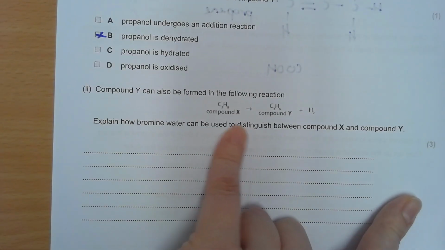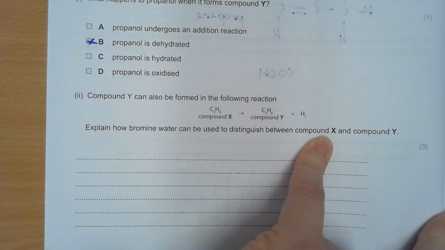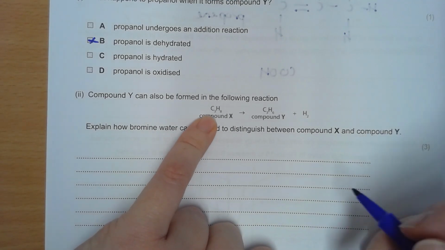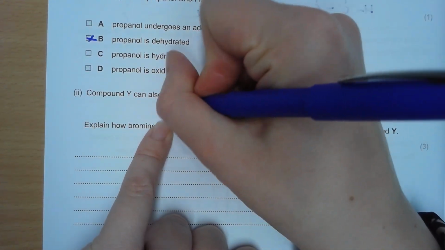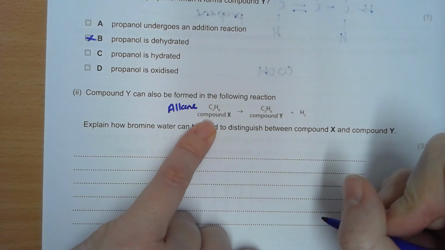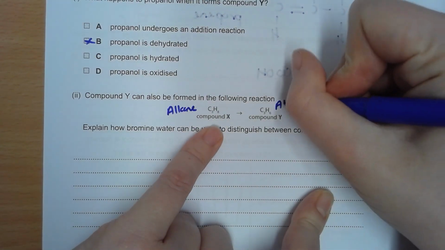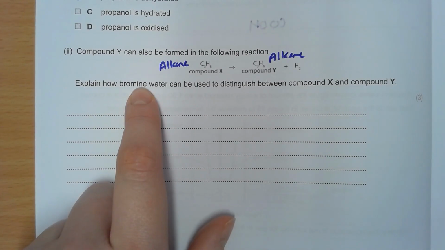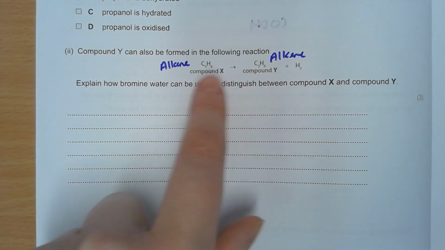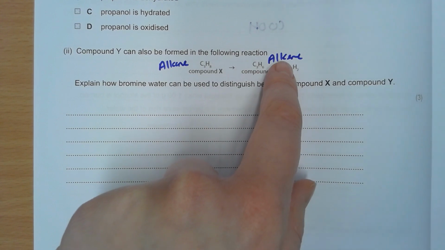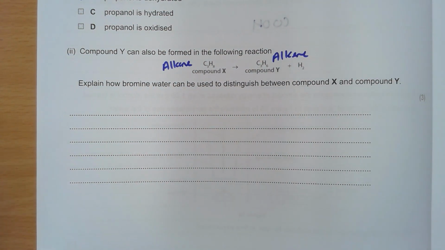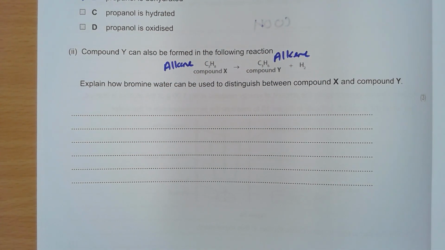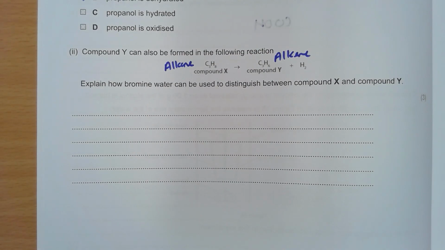Compound Y can also be formed. Explain how bromine water can be used to distinguish between X and Y. So X is an alkane. I know that because there's double the number of hydrogens plus 2, and this is an alkene, and they want to know how they can use bromine water to distinguish between alkanes and alkenes. Well, bromine water will react with alkenes, and you will see a colour change from orange to colourless. Bromine water will not react with alkanes, so you're not going to see a colour change. And that's all you have to describe.